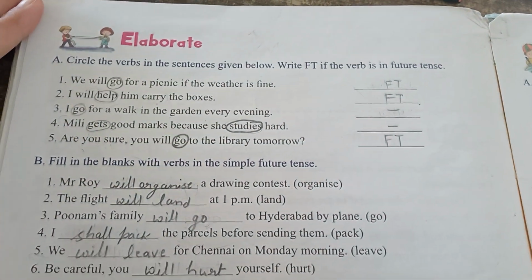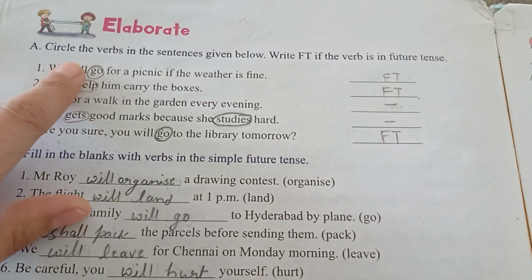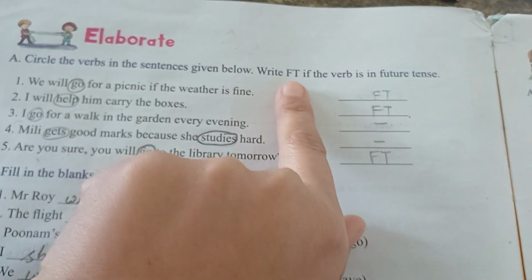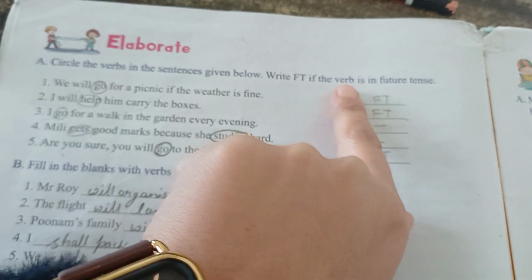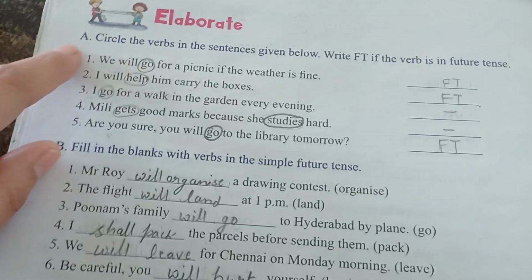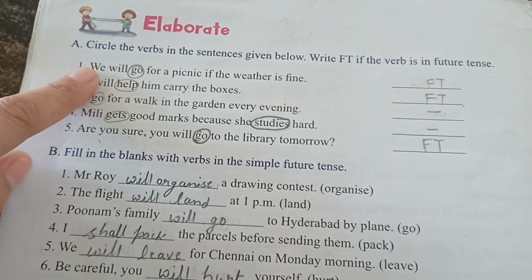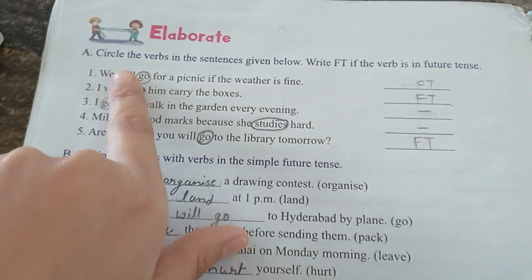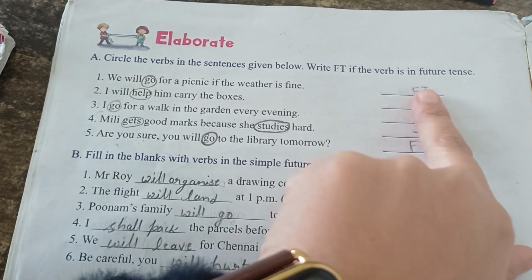Now let's solve the exercise. Circle the verbs in the sentences given below. Write FT, which means future tense, if the verb is in future tense. We will go for a picnic if the weather is fine. Go is a verb, and since will is here, it is a future tense.